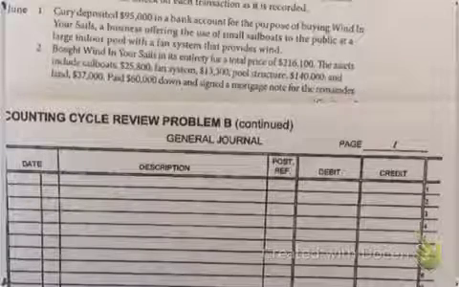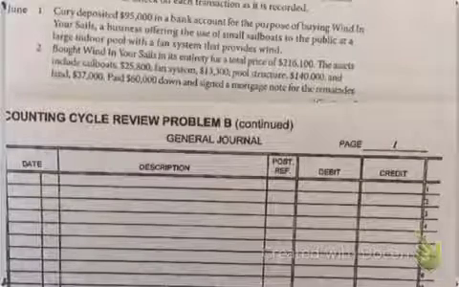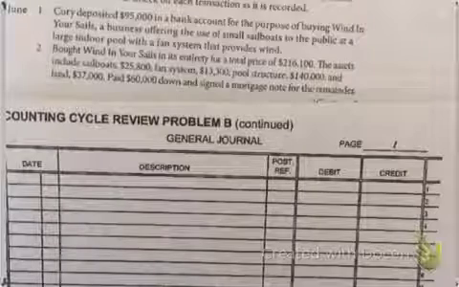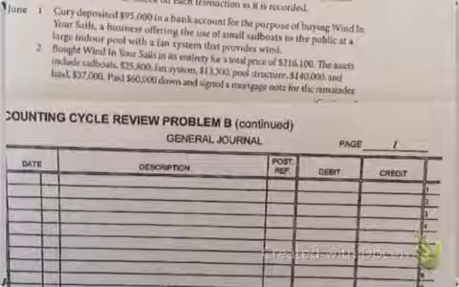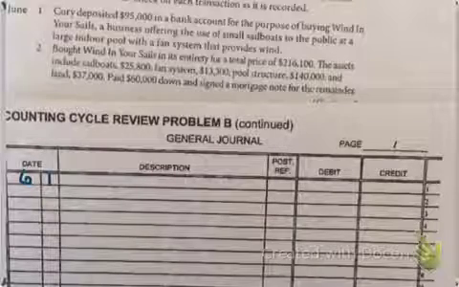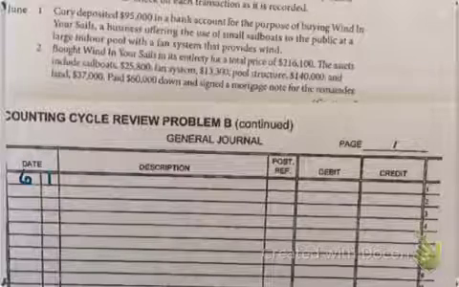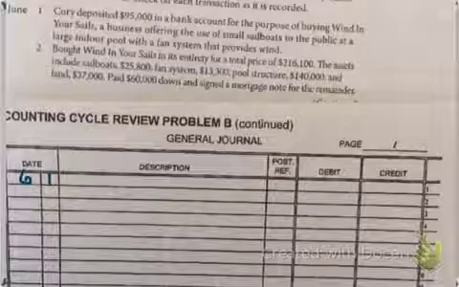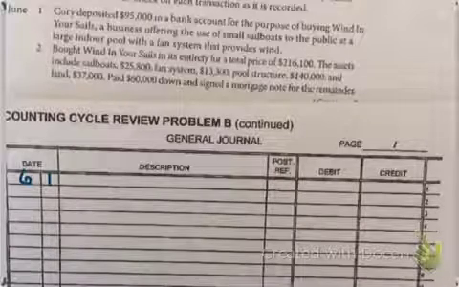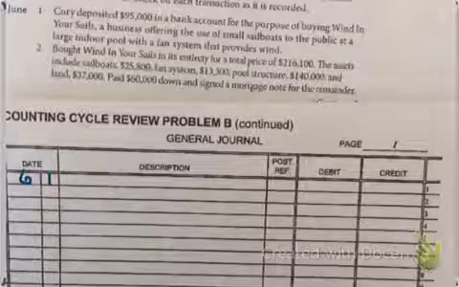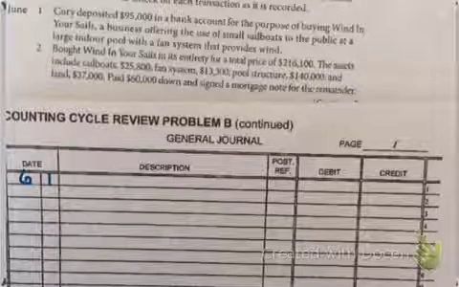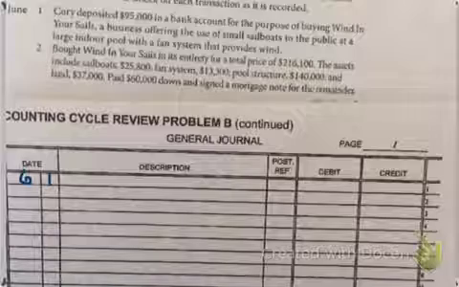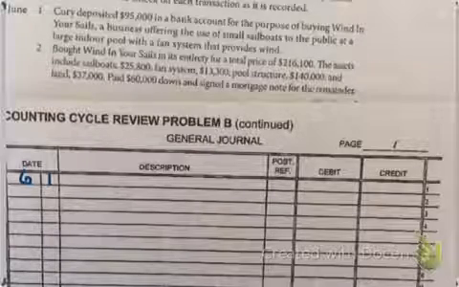Alright, in looking at this, we have June the 1st. So we want to put June 1st in the date column. It says Curry deposited $95,000 in a bank account for the purpose of buying Wind in Your Sails, a business offering the use of small sailboats to the public at large indoor pool with a fan system that provides the wind.